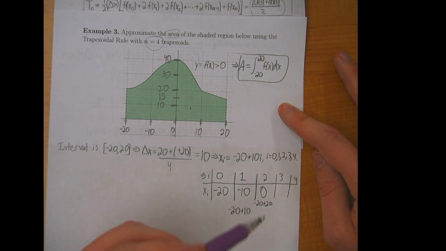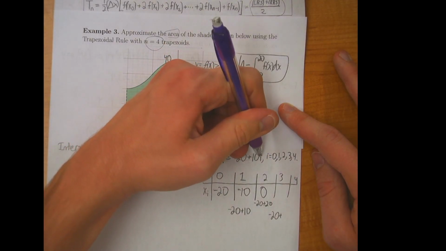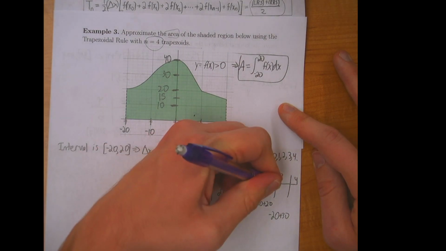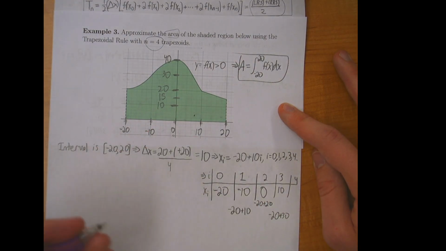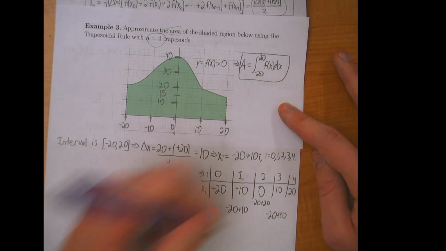Now x sub 3 is going to end up being negative 20 plus 10 times 3. So you end up with 10 here. And then similar reasoning will get you x sub 4, which is going to be 20 here. Okay?